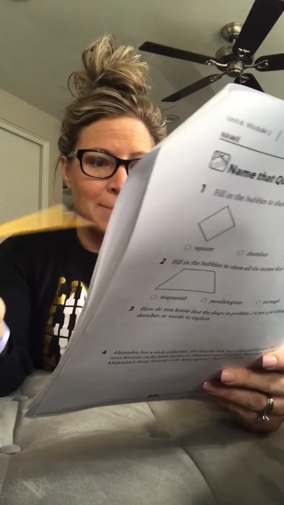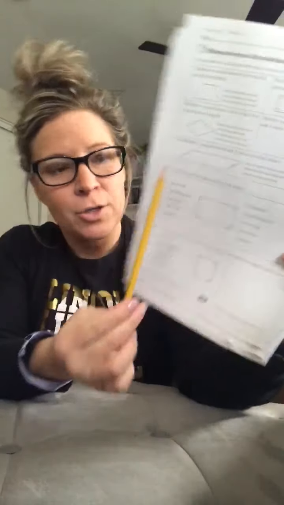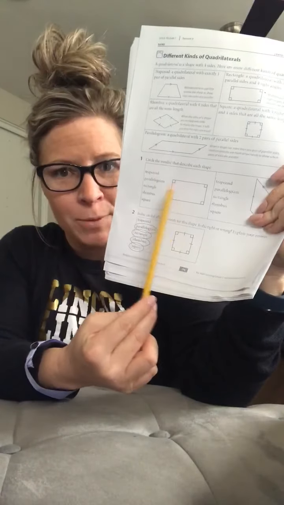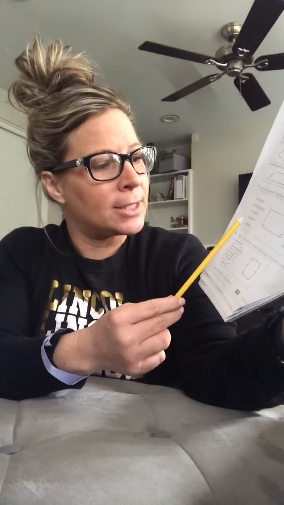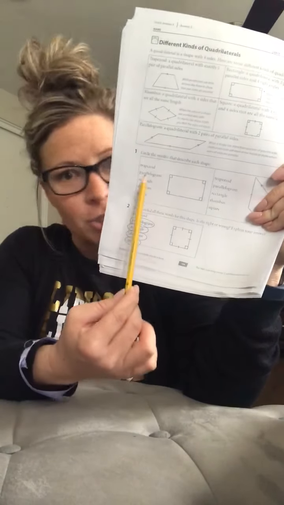Circle the word that describes each shape. Trapezoid. Is this a trapezoid? You would circle it. Is this a parallelogram? You would circle it. Is this a rectangle? You would circle it. Is this a rhombus? You would circle it. Is this a square? You would circle it. There's going to be more than one here.